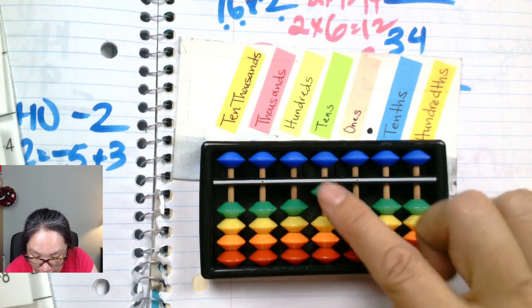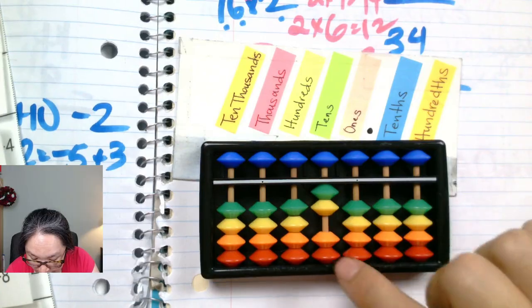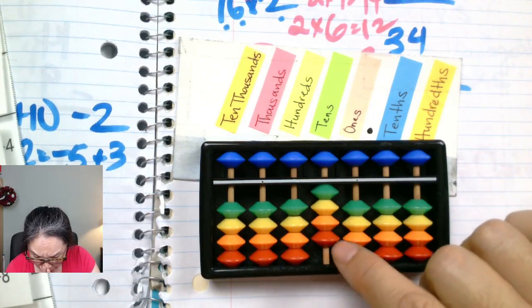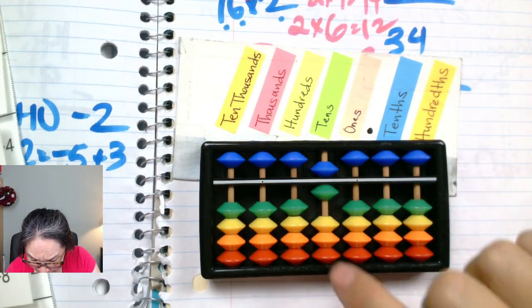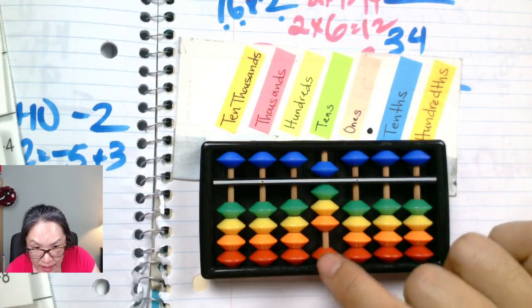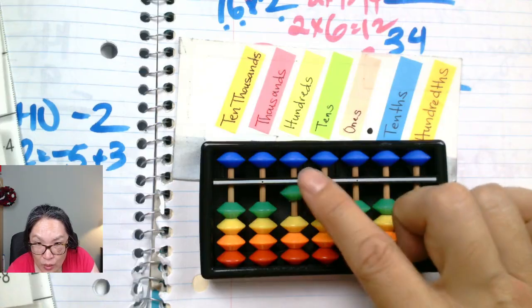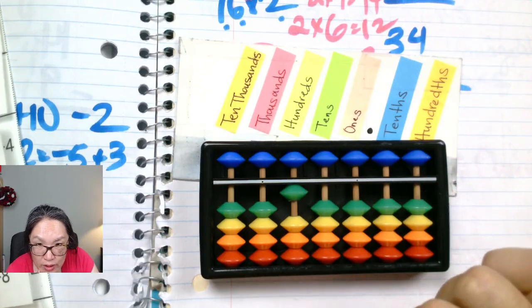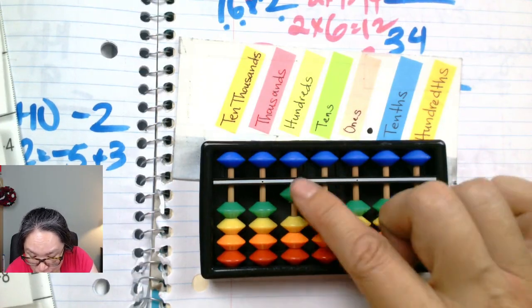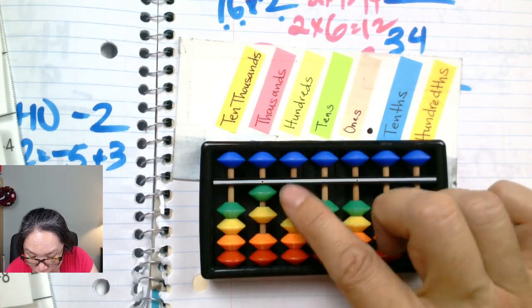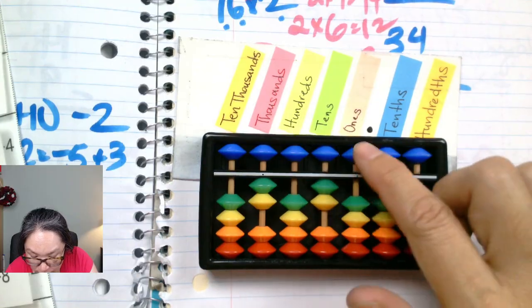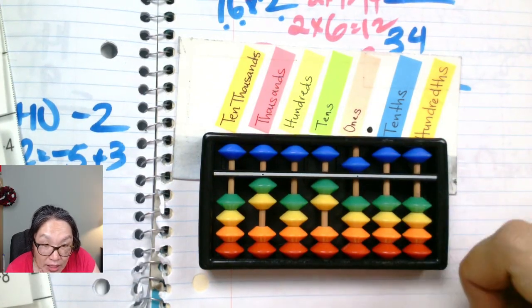We can count by tens now. 10, 20, 30, 40. 50, 60, 70, 80, 90, and then we have 100. We can show what 2025 looks like. 2025.